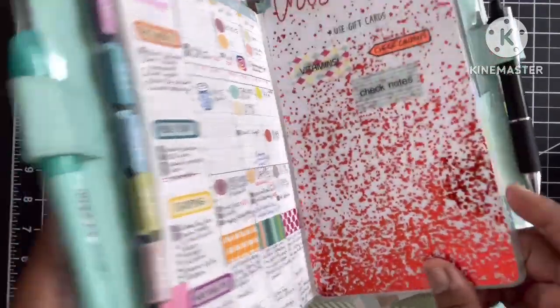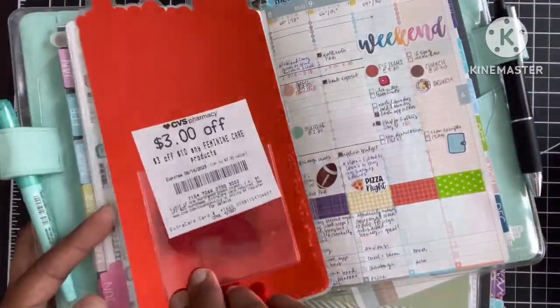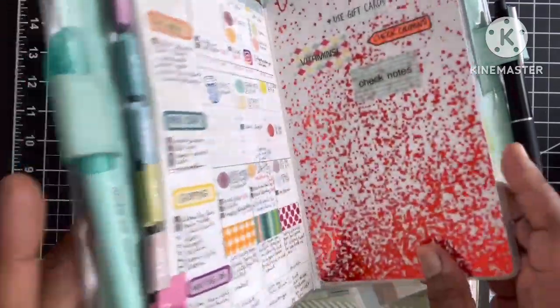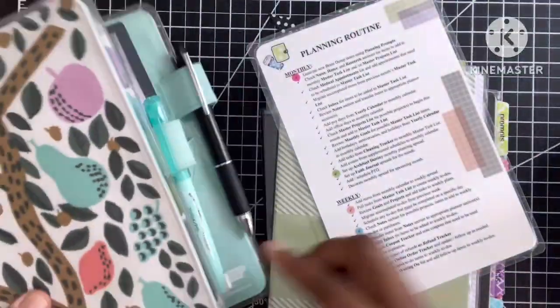This is my page marker in my planner. So I open up to this page all the time and boom, there's my coupon that I need to use this week, so I don't forget to use it. It's right there.